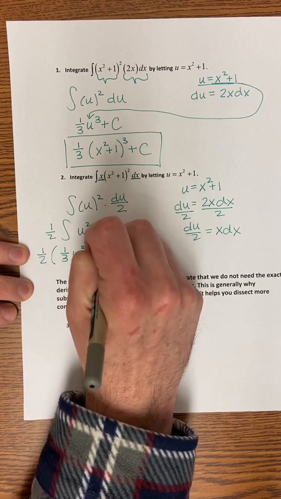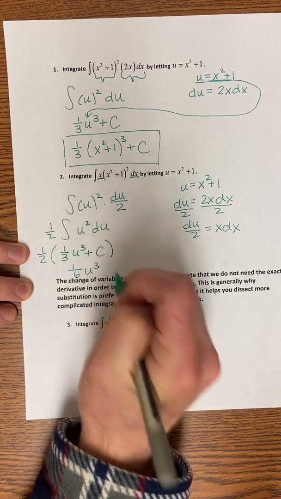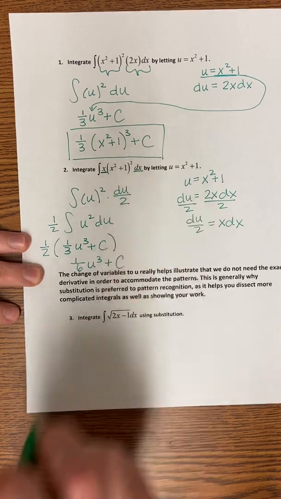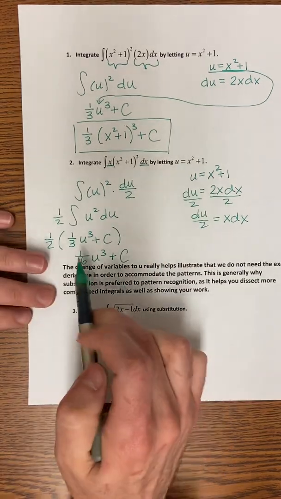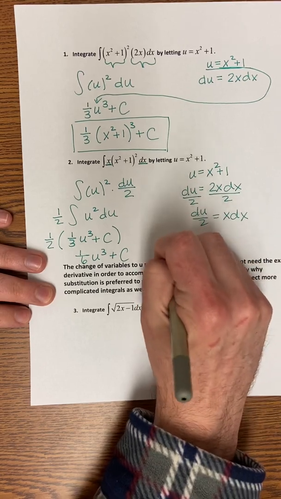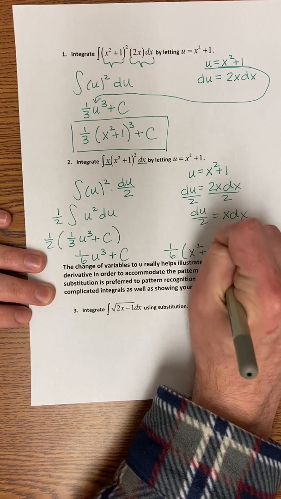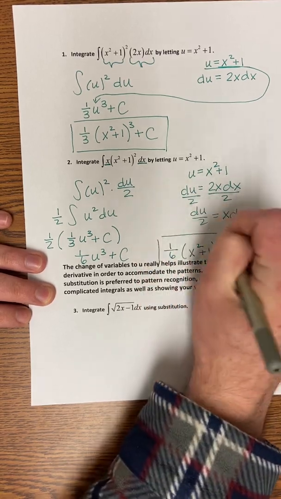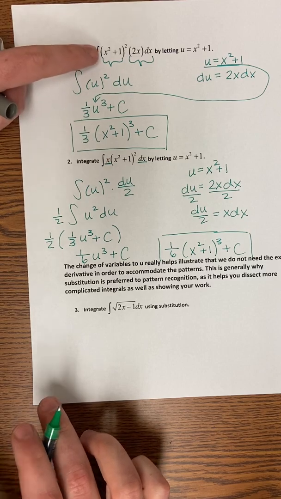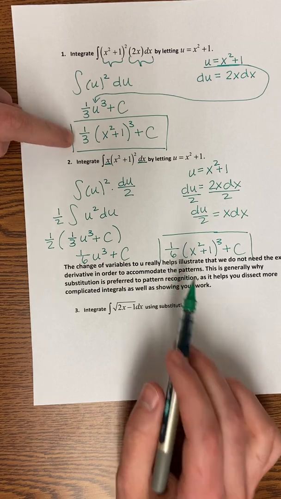And if I distribute it through, this is now 1/6 u cubed, since 1/2 times a constant is just another constant. Since it was arbitrary, we don't need to worry about distributing it there. 1/6 u cubed, what was u really? x squared plus 1. So this is 1/6 times (x squared plus 1) cubed plus c. Now we kind of expect it. Our integral is half the size it was before, so we're expecting the answer to be half the size that it was as well.